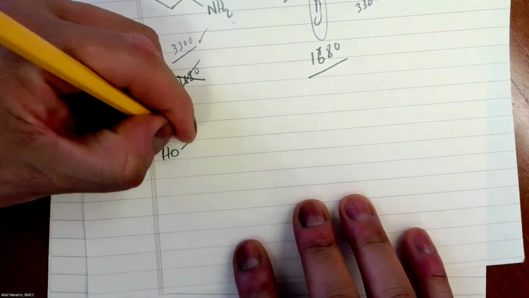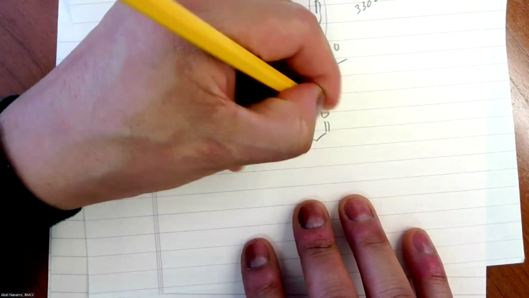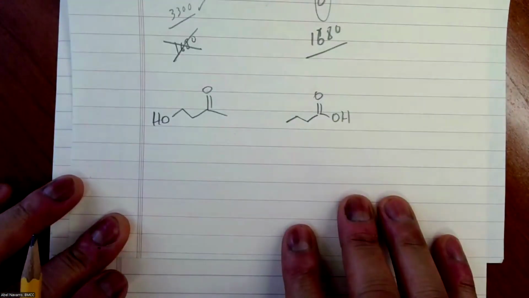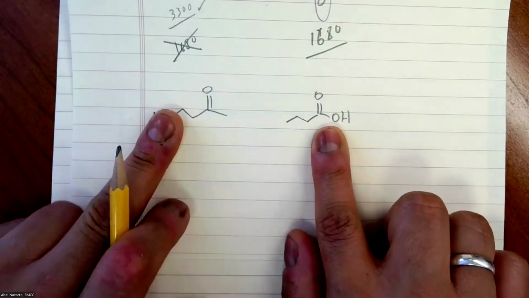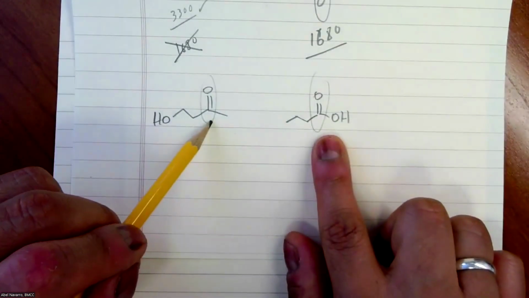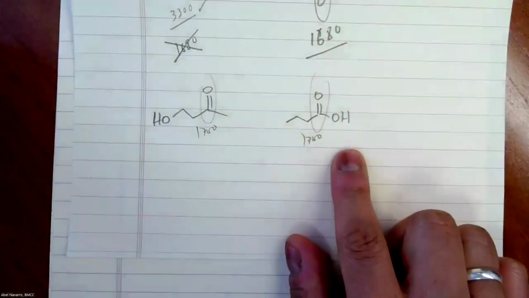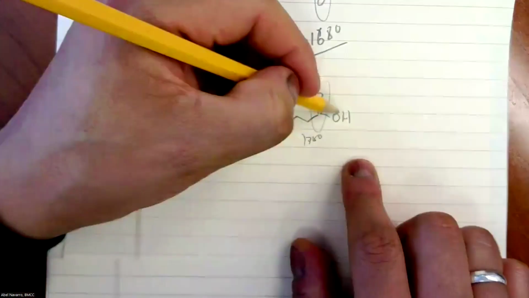Okay, another one. I think we went over that a few minutes ago. Okay, can I use the C double O? No, because the C double O is the same. 1700, 1700 are the same. I can't use that. The difference is the OH.